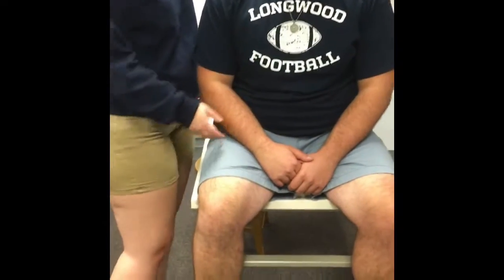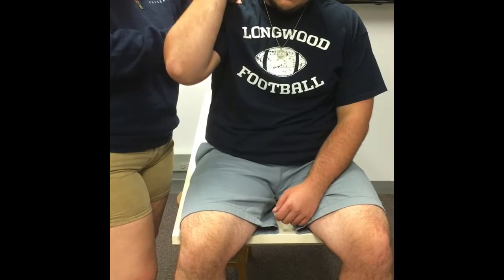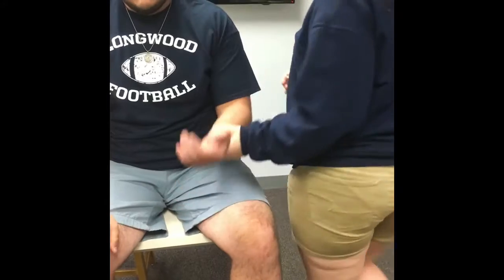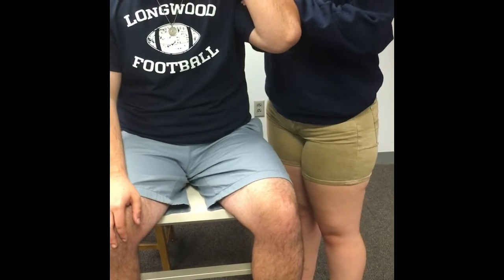For the coracobrachialis, you're going to have them bring their arm up like a crazy wing. Okay, hold for 5, don't let it break you. Ready? 1, 2, 3, 4, 5. Relax. You're going to compare that bilaterally. Bring your arm up. Hold for 5, don't let it break you. Ready? 1, 2, 3, 4, 5.